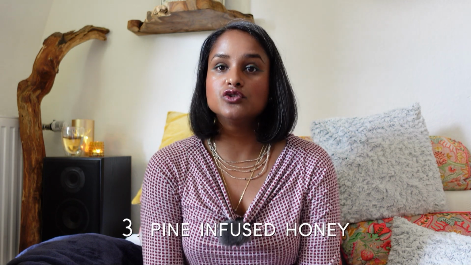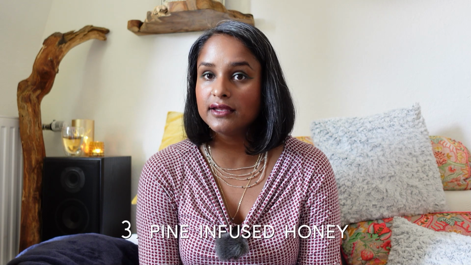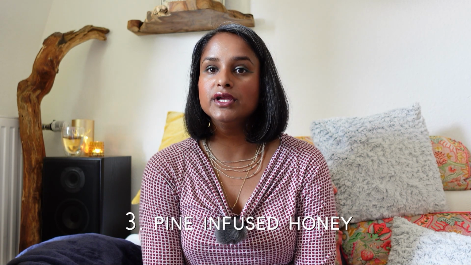Another application would be to infuse honey with pine material. A nice thing to do is to use the shoots as well for that, or the needles. Use really liquid honey and leave this honey also for a month in a dark cupboard, and then you can filter out the plant material.